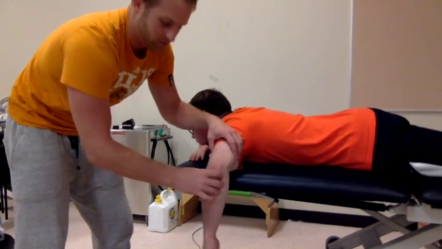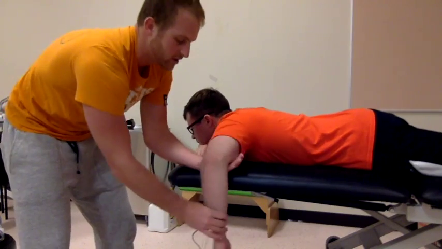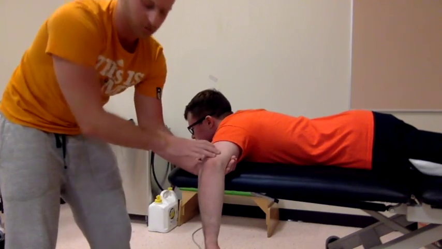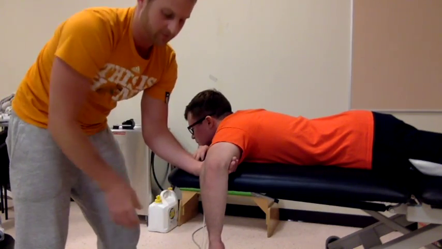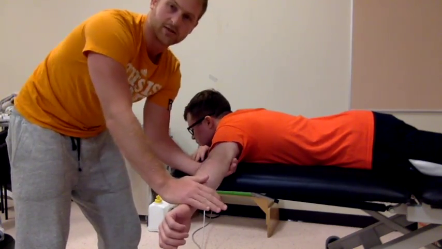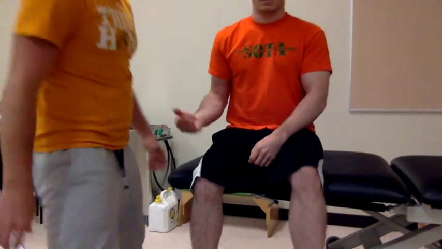This is elbow extension. You have the client prone and seated with 90-degree angle towards the floor. You provide support at the distal end of the humerus. You palpate the triceps. You have him perform, and you provide resistance at the distal end of the forearm. He's a 5.